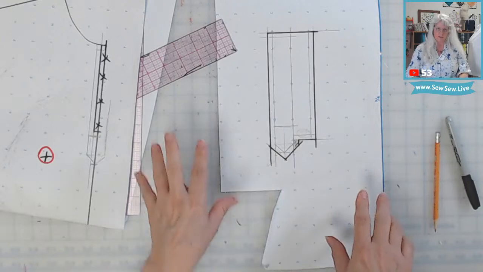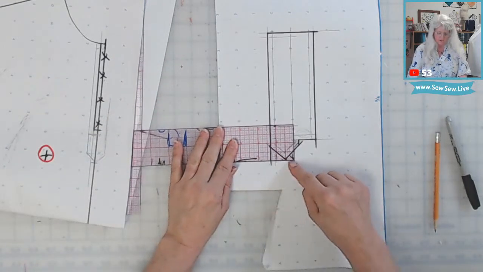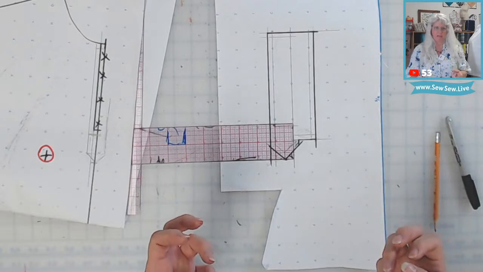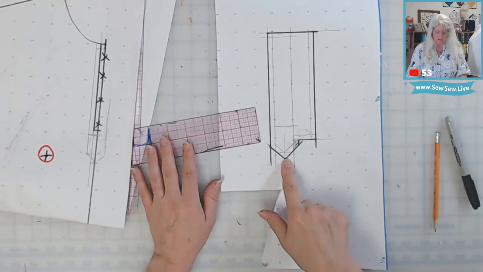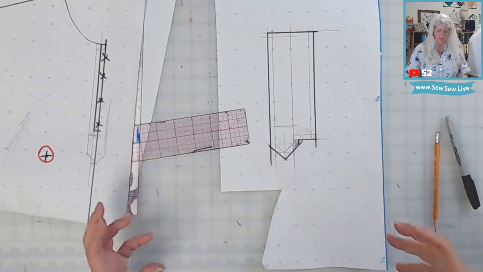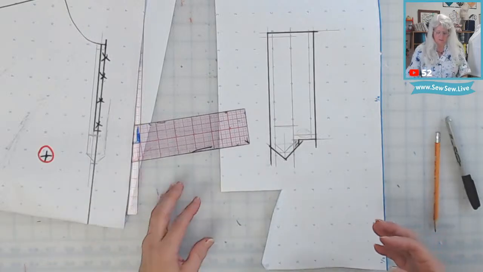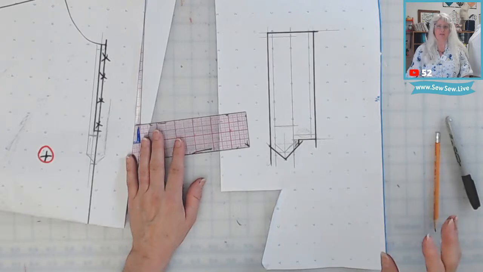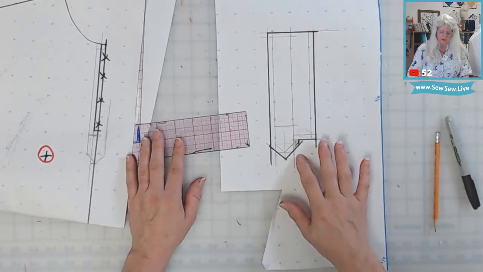So you can do it that way. You can make this squared off right here. What's nice about that is that it's easier to cut out, but you have a little bit of origami that you have to do when you go to sew it. And so I like to just put the shape in there so I know what I'm dealing with. But there are lots of ways to sew tower plackets on things, and you'll see lots of variations on that.